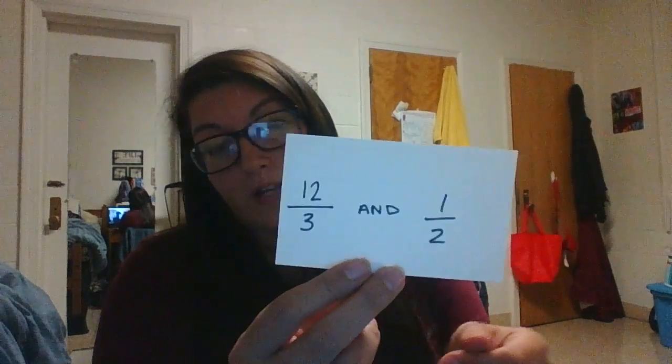Hi. Okay, so today we're going to be talking about two types of fractional division problems. One is going to be how many groups, and one is going to be how many in each group. So to start, for the how many groups, we're going to use the fractions 12 thirds and 1/2.